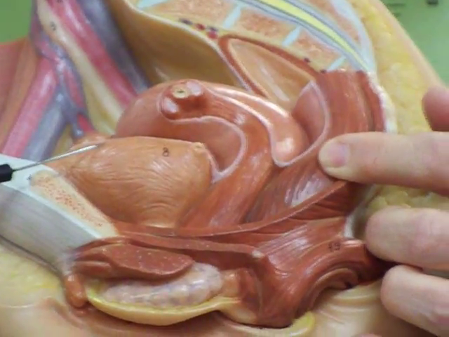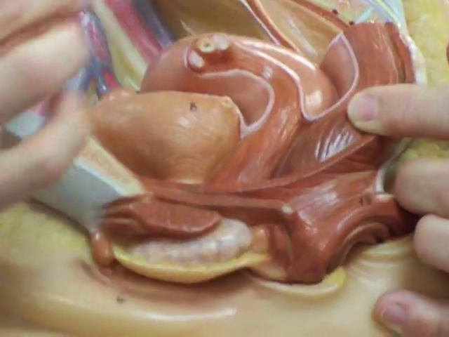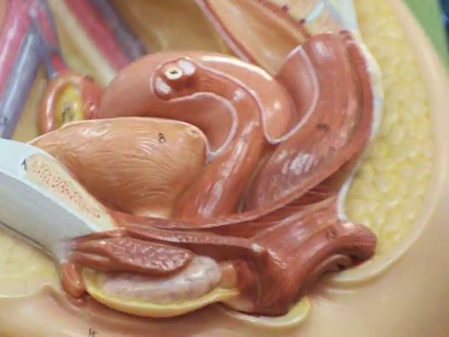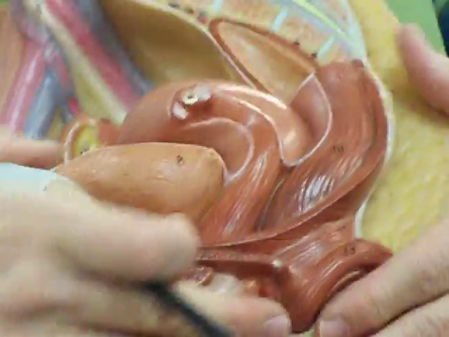Bladder. Urinary bladder. Okay, so sitting between the rectum and the urinary bladder, and in fact leaning on top of the bladder, so that should give you a clue why when you're pregnant you have to go. Anyway.